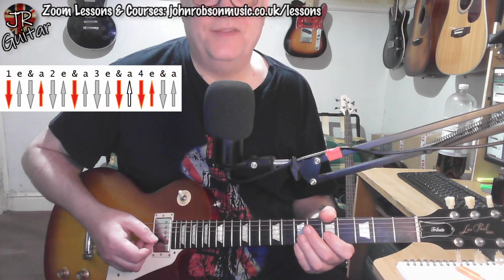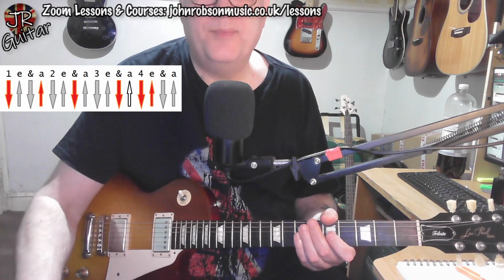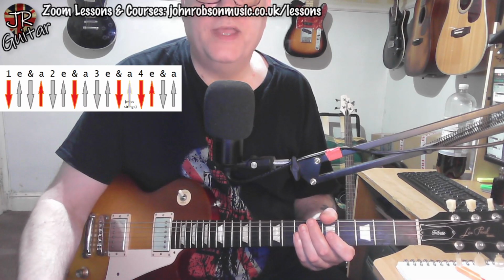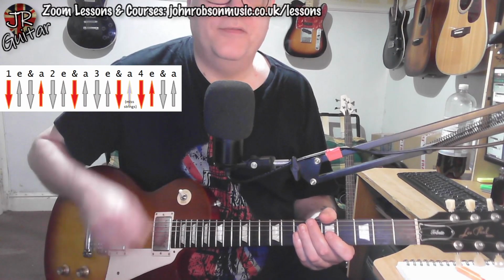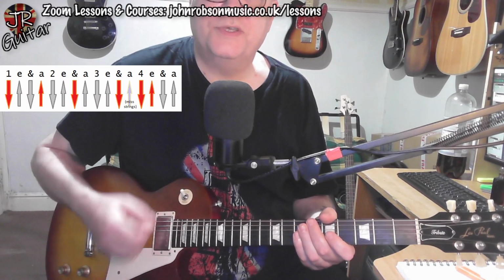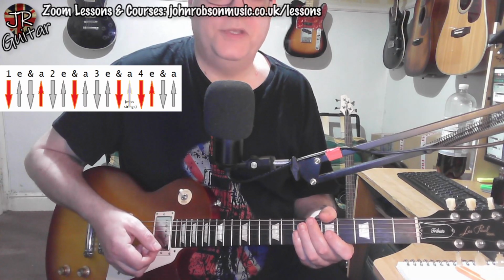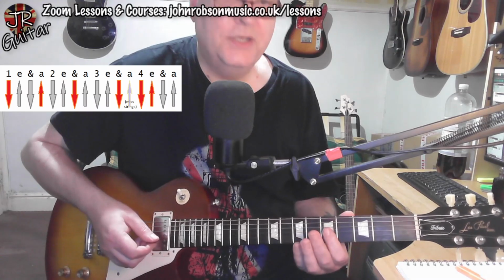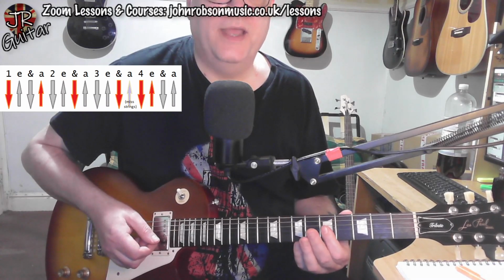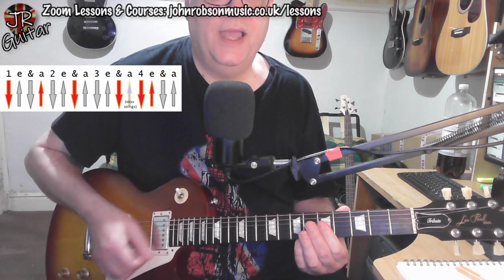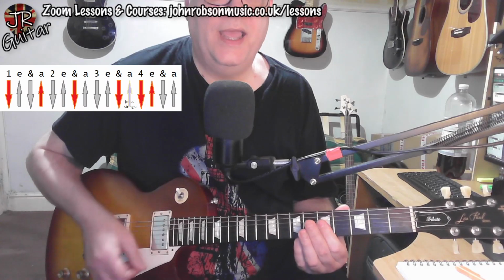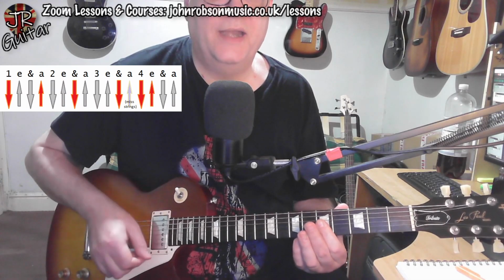And you can see that the 3E and on beat 3, I've not done anything with that yet. What we're going to do there is miss the strings entirely. The motion, that upstroke is still going to happen, but we're not going to hit the strings as we do it. So if I just do this now, it's going to go 1E and 2E and 3E and 4E and like that.